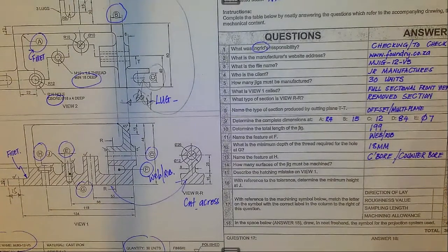How many surfaces of the jig must be machined? If we are looking at surfaces which must be machined, it is critical to understand not only drawing in terms of presentation, but also annotation with regards to machine drawing.